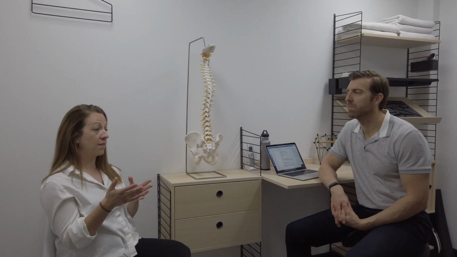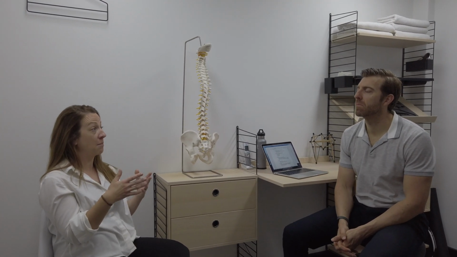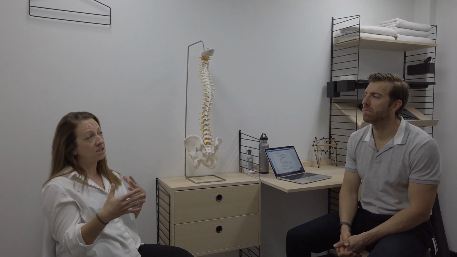For some people that may be lying on their back, for some people that may be curled up on their side, and for some people that may be on their tummy, and you need to position yourself as comfortable as you can so you can properly rest and let things settle down. Okay.